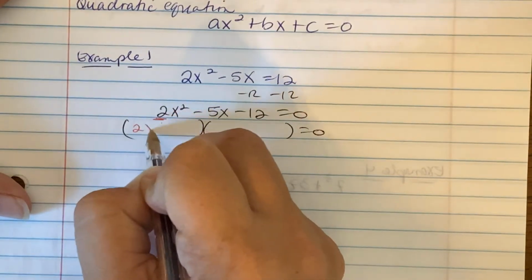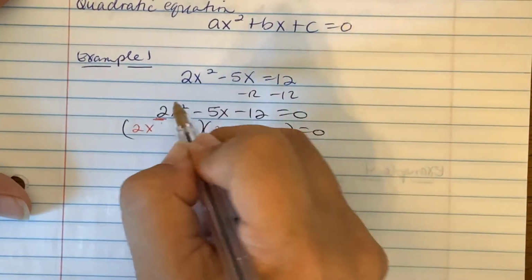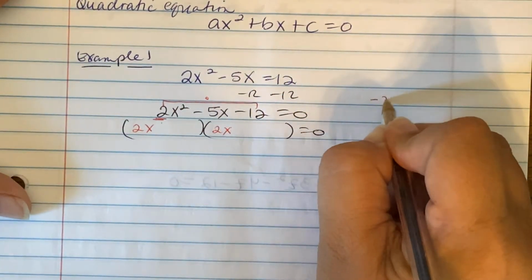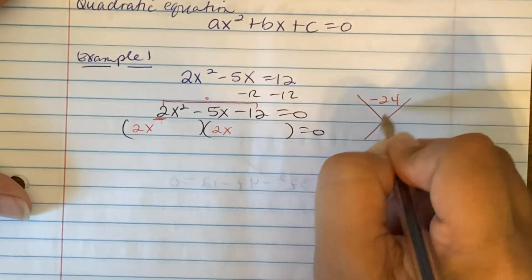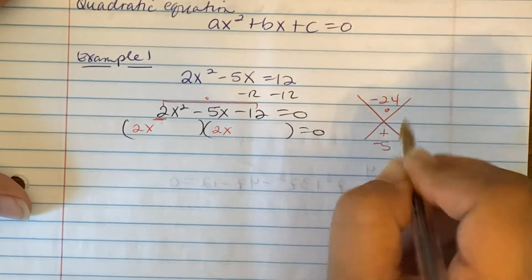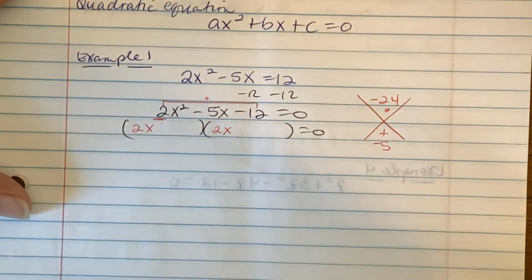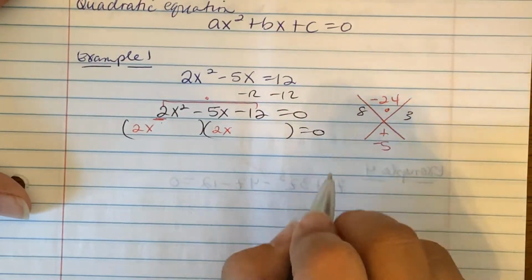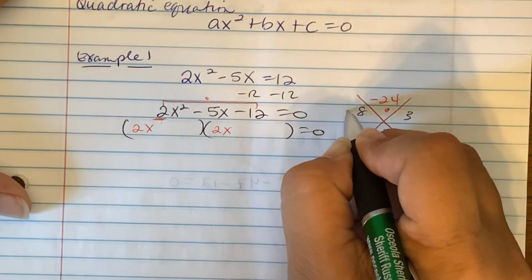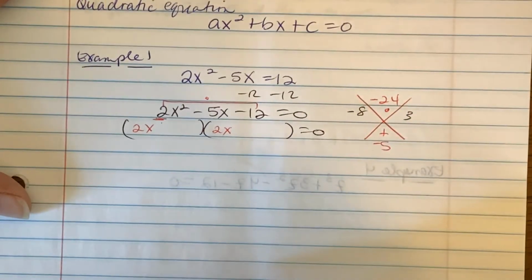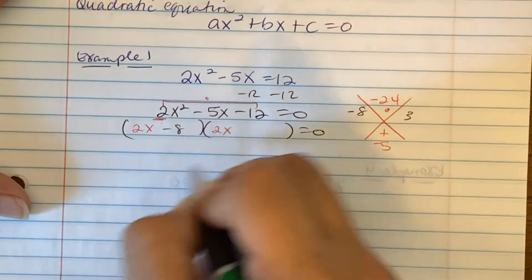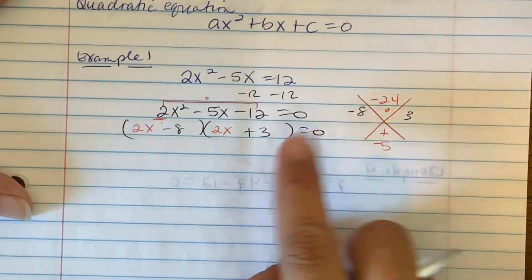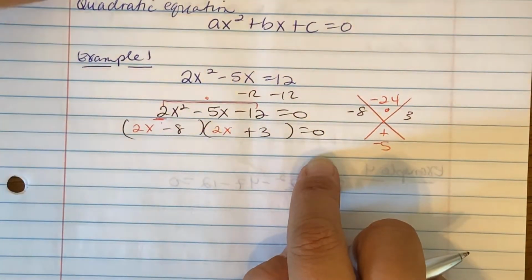2 goes into the first parentheses for both of them, 2x, 2x. Then it's the first times the last, 2 times negative 12. That is a negative 24. It has to add to negative 5. Well, 24, 8, and 3. I immediately went to those numbers because those are the only 2 numbers that will ever get you to 5. So 5 negative results with a negative 8. So I'm going to write negative 8, positive 3. You don't have to reduce, because since we're set equal to 0, you don't have to reduce here.